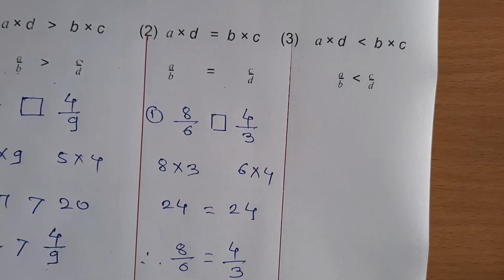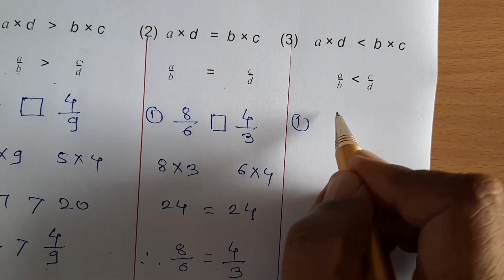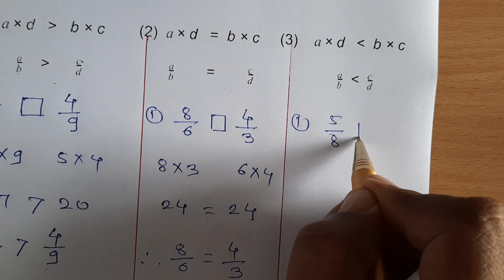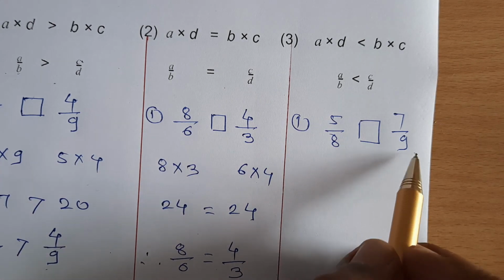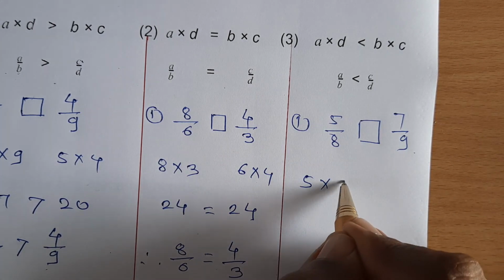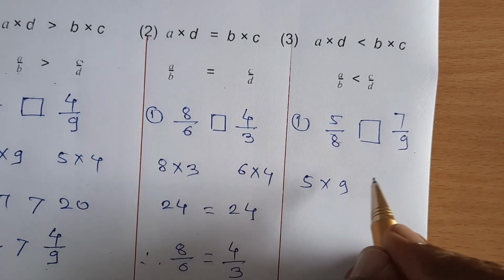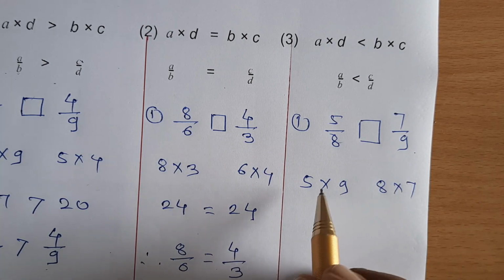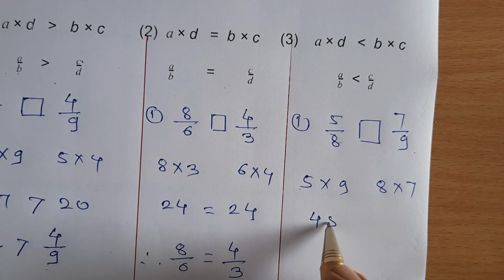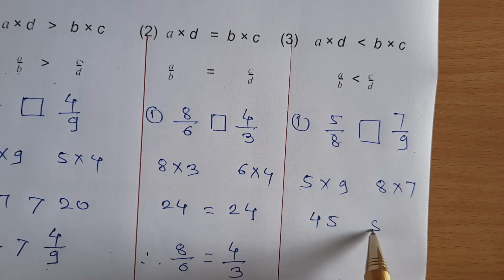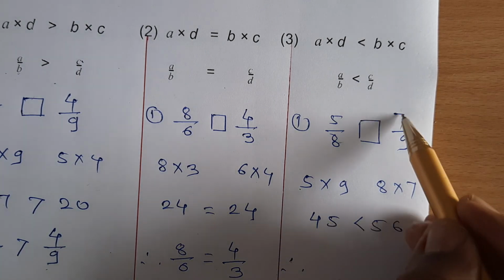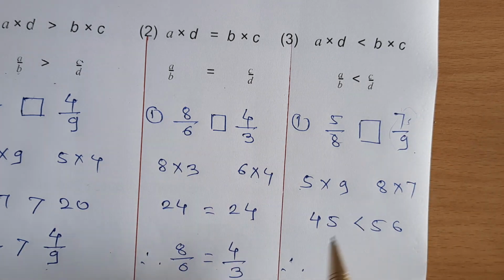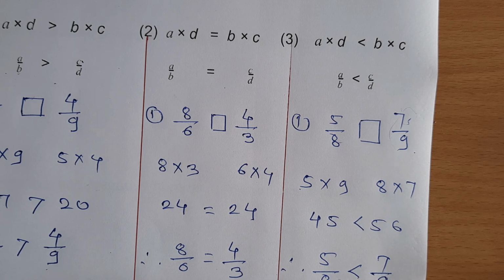In the third case, 5 upon 8 and 7 upon 9. Now a into d, 5 into 9, and b into c, 8 into 7. 5 9s are 45, 8 7s are 56. Now 56 is greater, therefore this rational number is greater. 5 upon 8 is less than 7 upon 9.